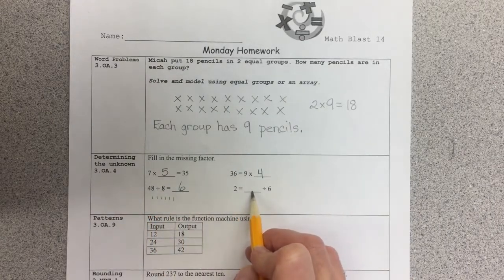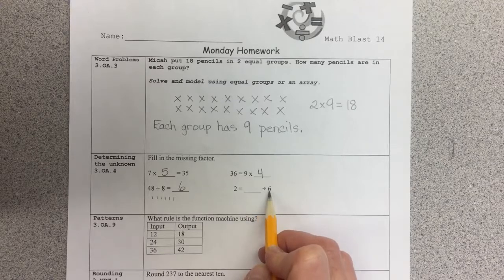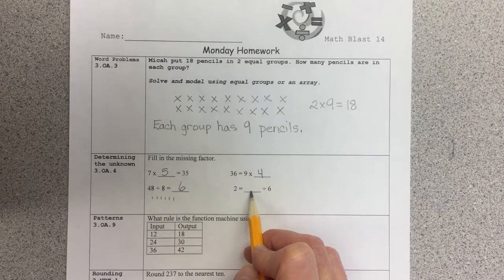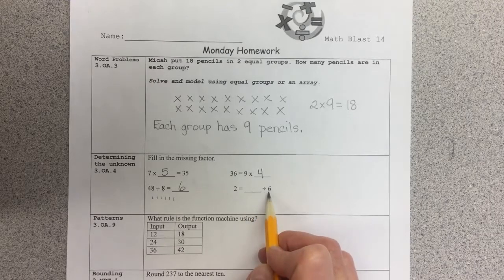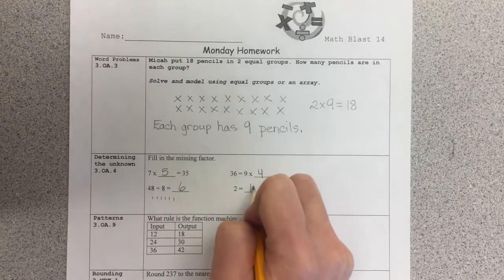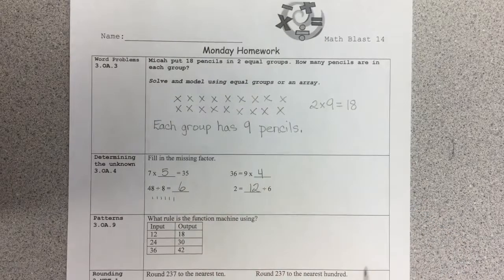2 is equal to something divided by 6. I'm missing the whole here. If I have some whole number and break it up into 6 in each group, and I get 2 groups, well, I know that's the same as 6 times 2, or 2 times 6, which is 12. 12 divided by 6 equals 2.